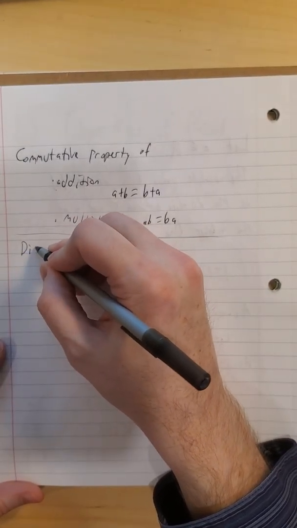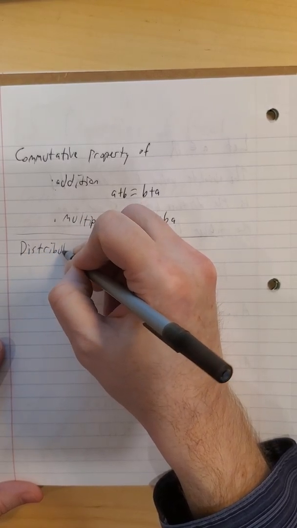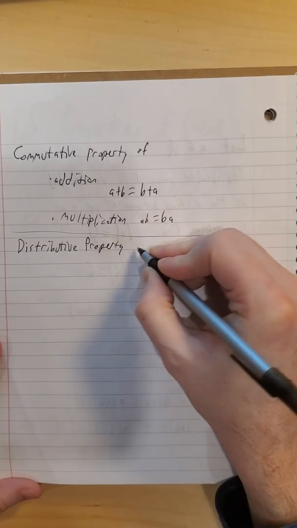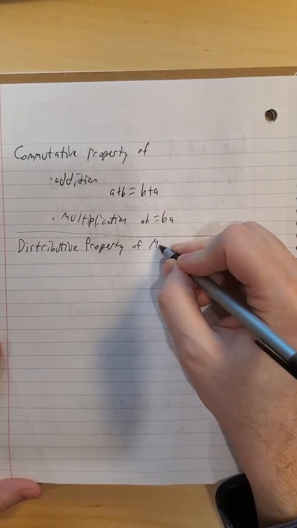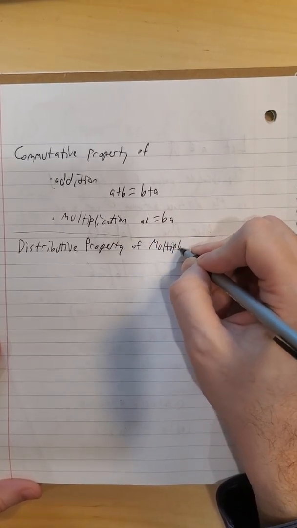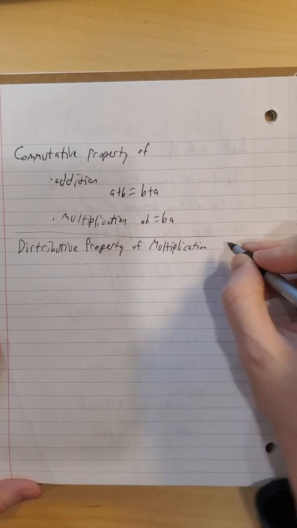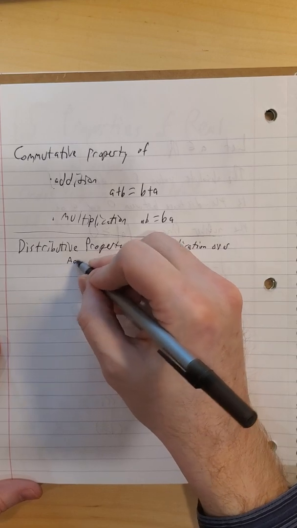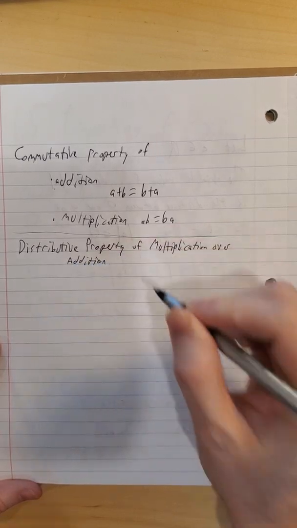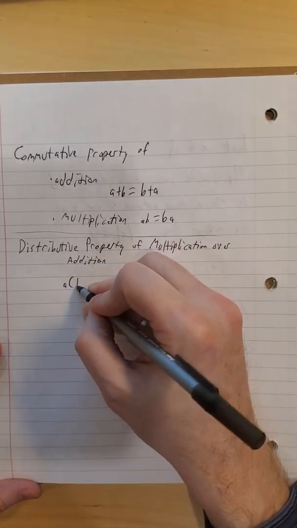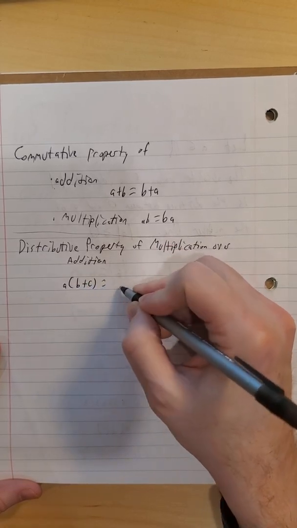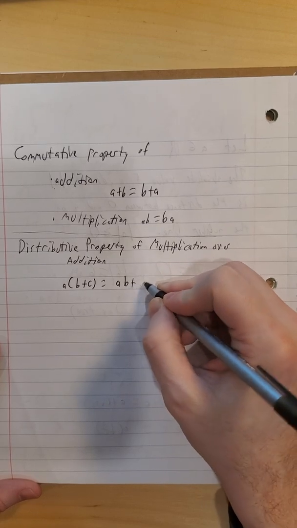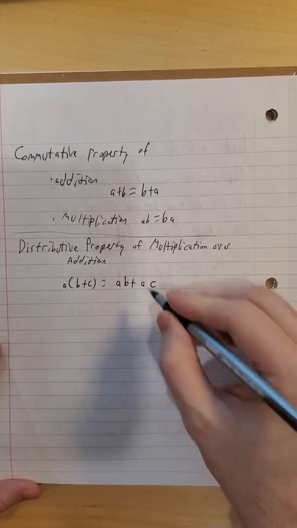Another property, distributive property, or if you want the full name, of multiplication over addition. A times quantity B plus C has the same results as AB plus AC.